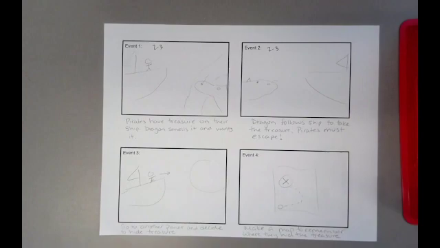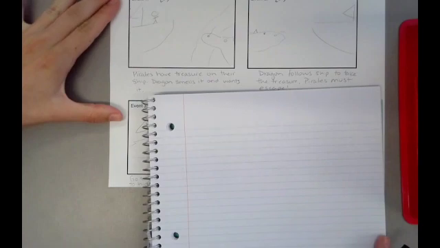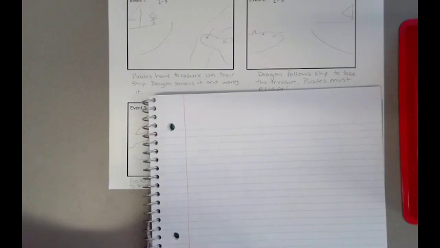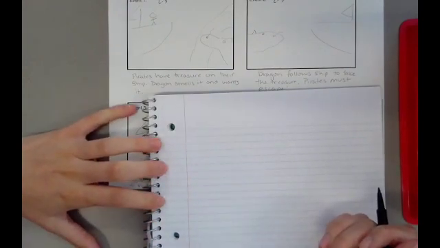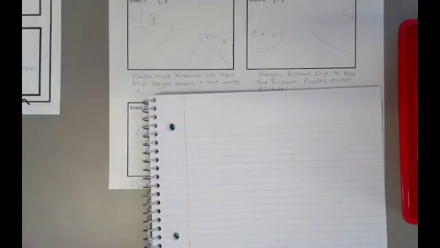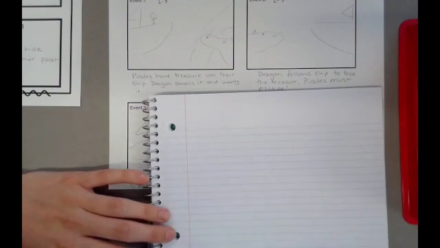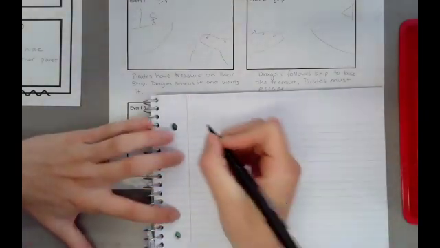I'm going to get my draft paper, and I'm going to think, how do I want my story to begin? Let me think. So last week we learned about the 4 different ways to hook our reader. One of them was starting with a sound. One of them was asking a question. One of them was starting with dialogue. And the final one was starting with setting. I think I'm going to start with the setting on mine, which was a flying pirate ship.